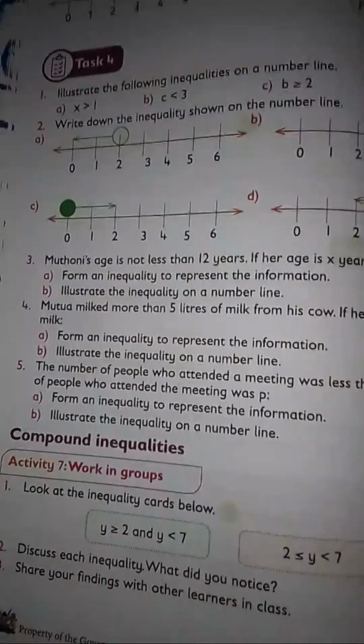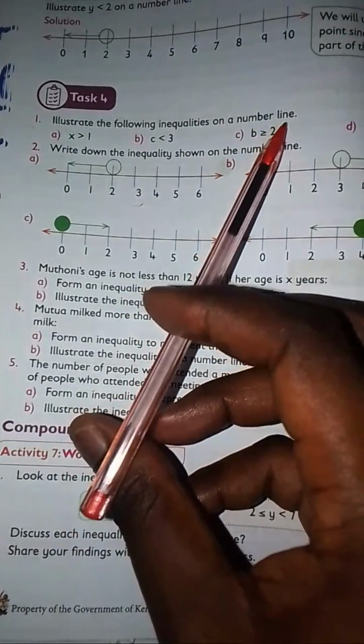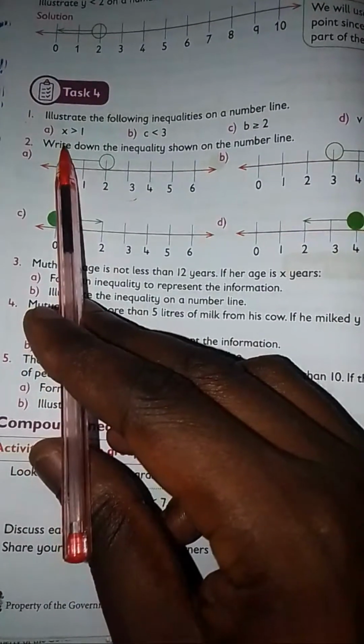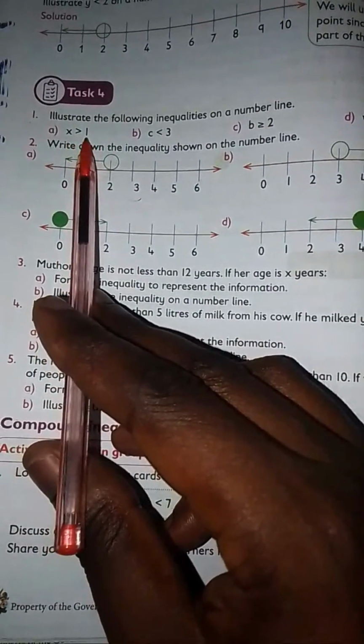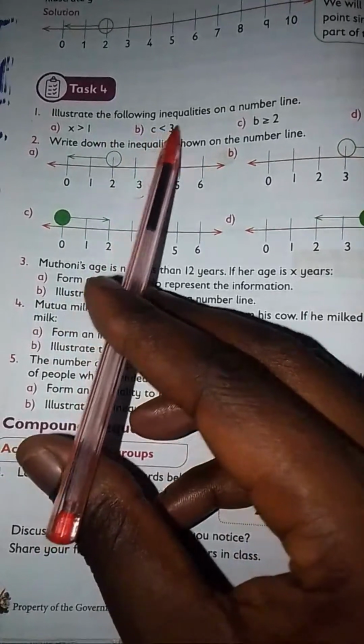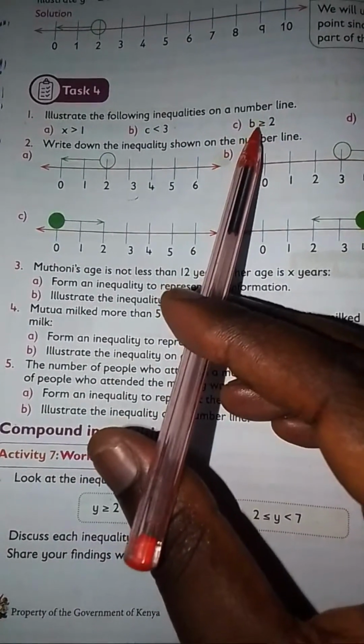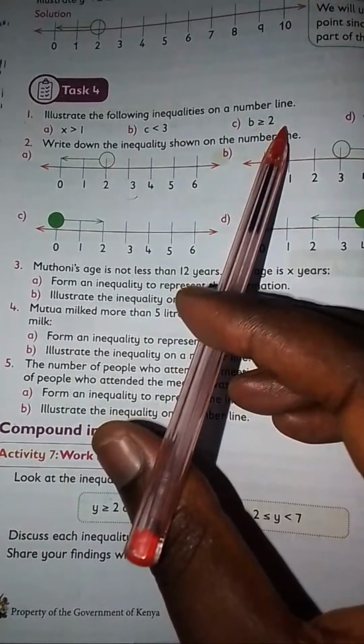Okay, like here, when we are talking about this, we have a number of problems, like illustrate the following inequalities on a number line. So like this one is x is greater than 1. This one is c is less than 3. Then this one is b is greater than or equal to 2.